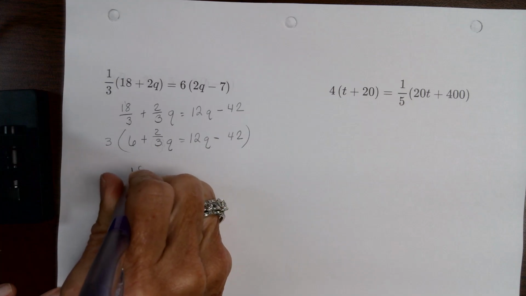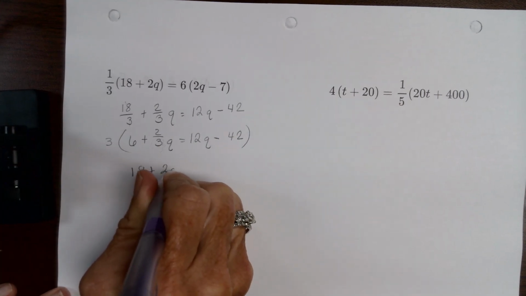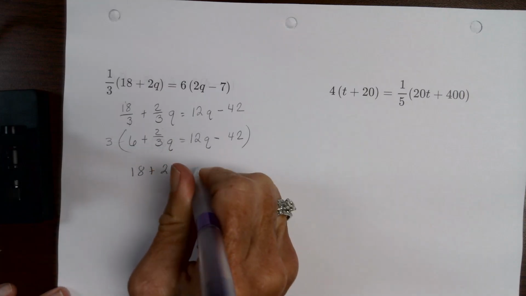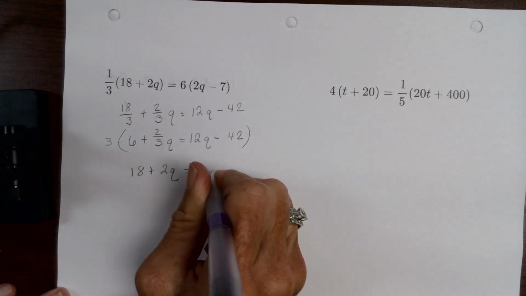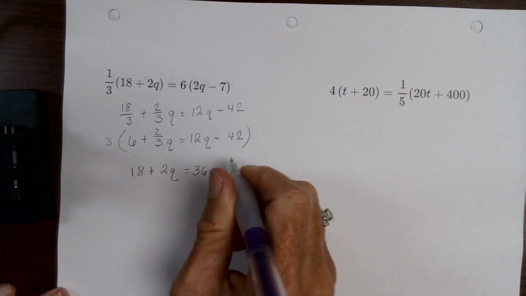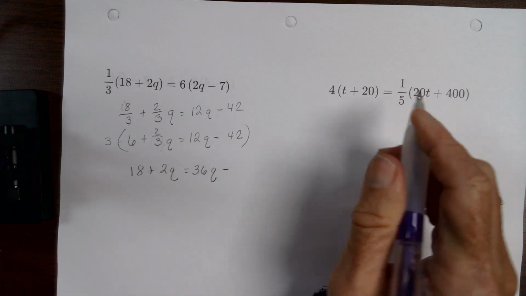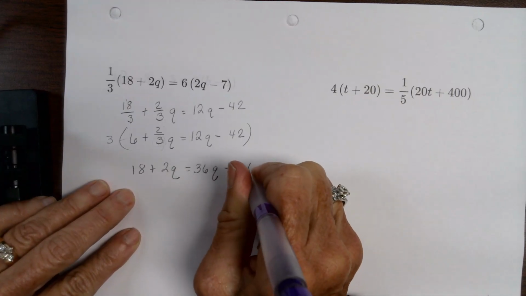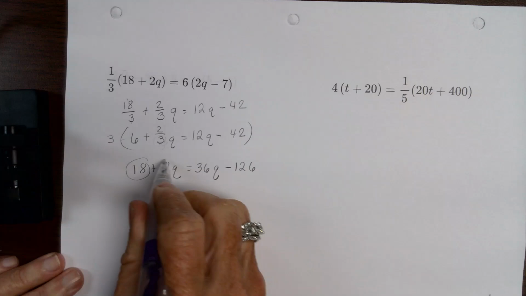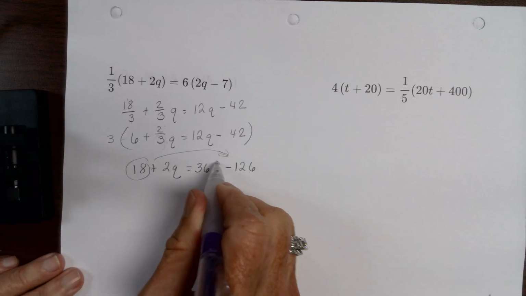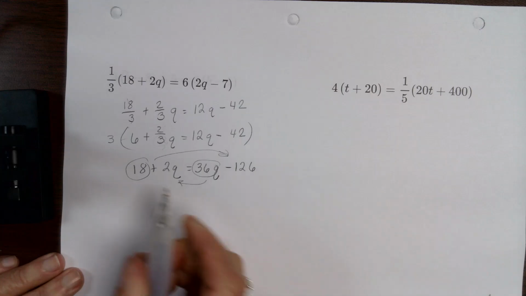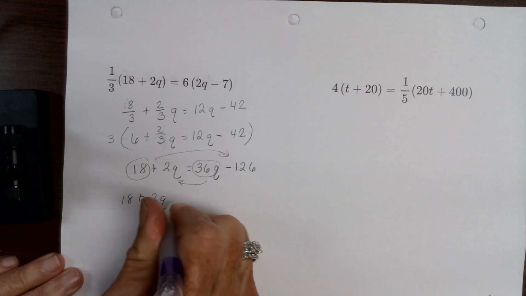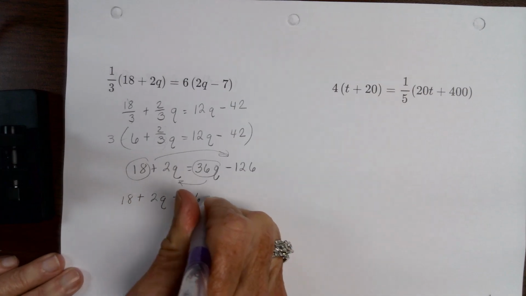So I've got 18 plus 2q, because that's going to give me 6 over 3, which is 2, is equal to 36q minus, let's see, that's going to give me 626. All right, so we want this to go to that side, and we want this to go to that side. So we are going to add a negative 18 to both sides.